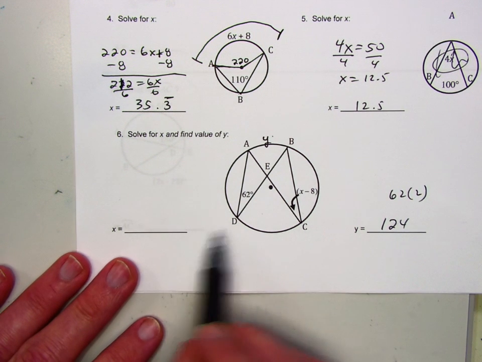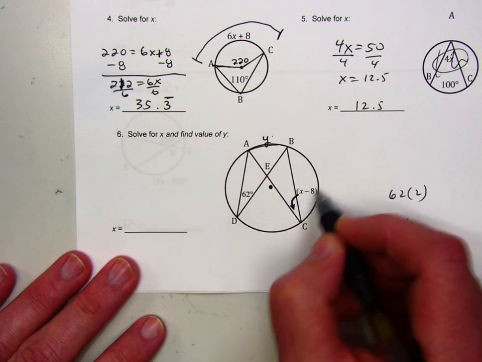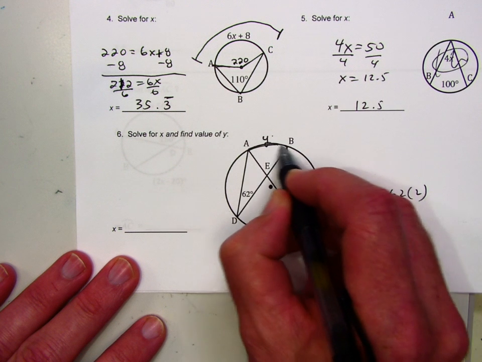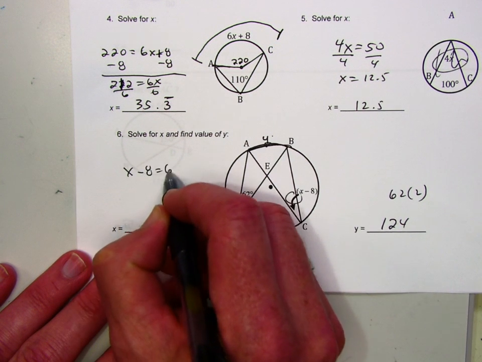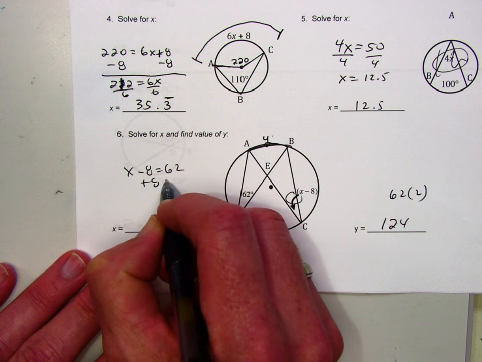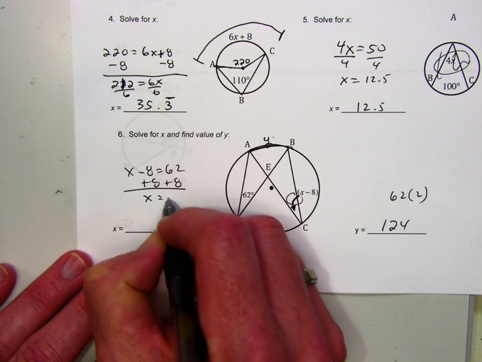Okay, now I need to find the value of x. Well, since this angle covers the same intercepted arc, I'm just going to do x minus 8 is equal to 62. I add 8 to both sides, and x is going to be 70.